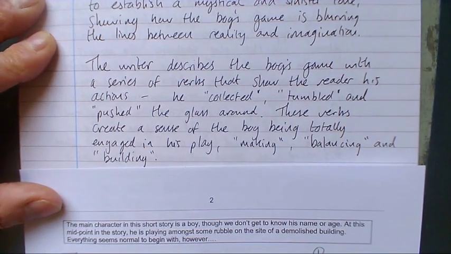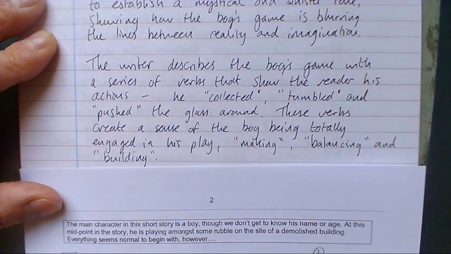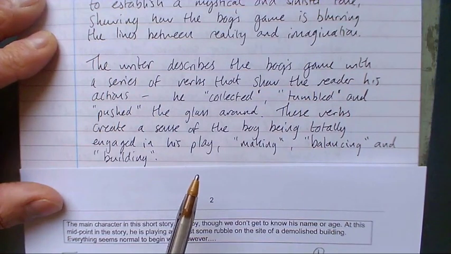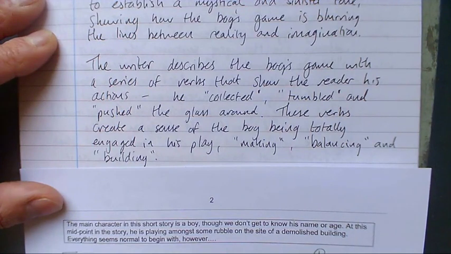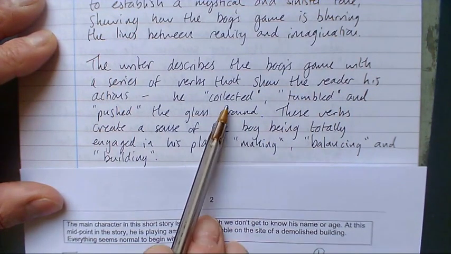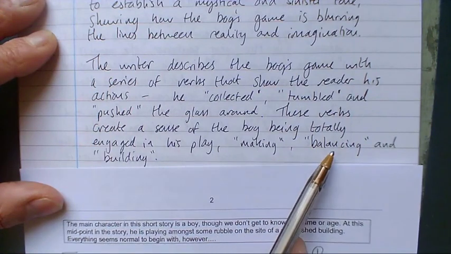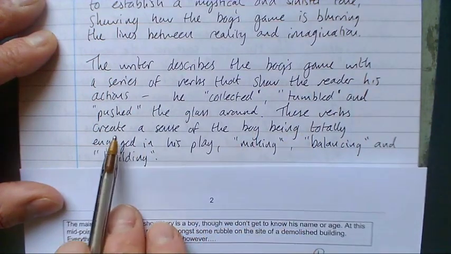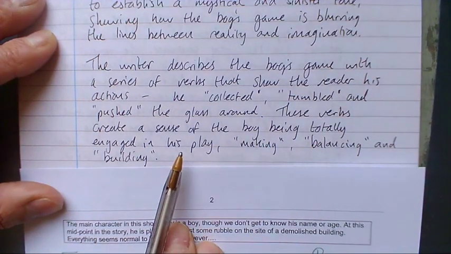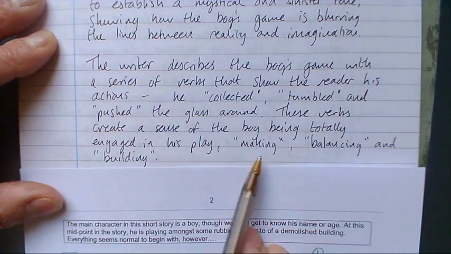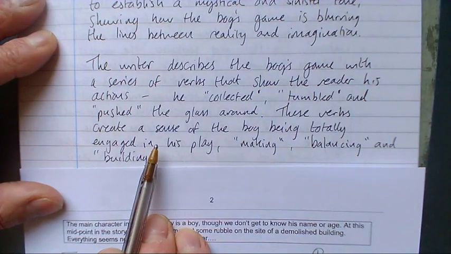Now, I did speak about, when we were annotating, about making short, concise annotations. What I've tried to model here for you is embedding quotes. Embedding quotes is really effective because it enables you to handle a lot of information from the text and link it together meaningfully. So all of these verbs, collected, tumbled and pushed, making, balancing and building, they all create this sense of the boy being completely engaged in his play. He's immersed in it, and bringing them all together in this way makes it quite a persuasive point.